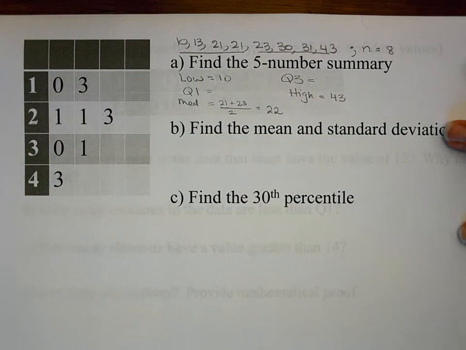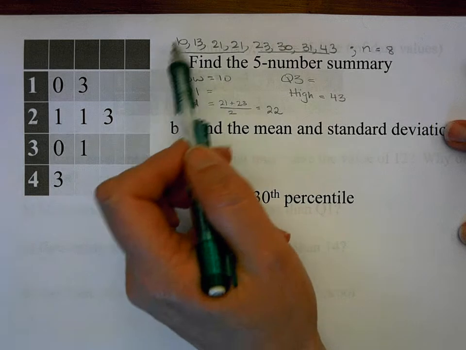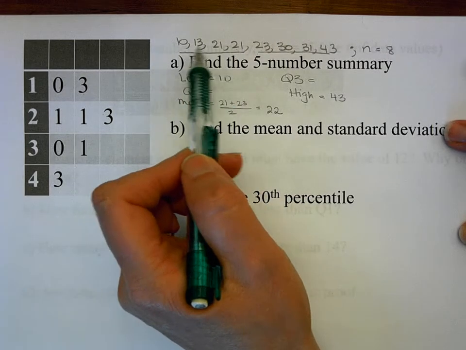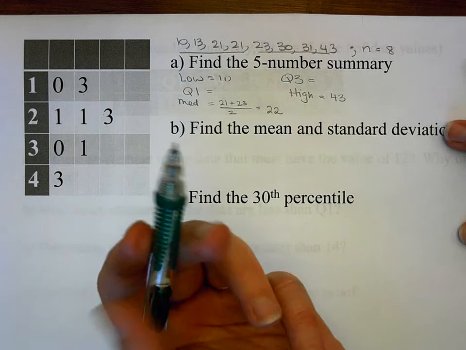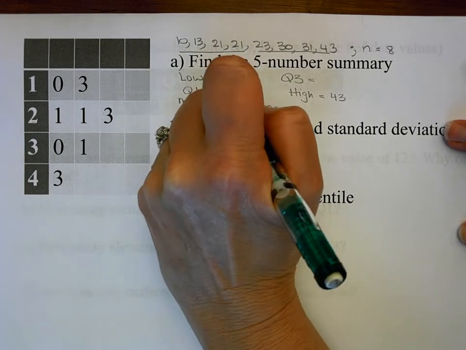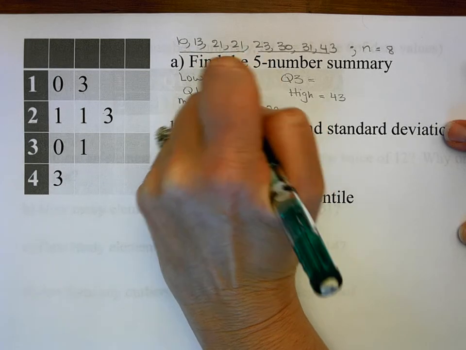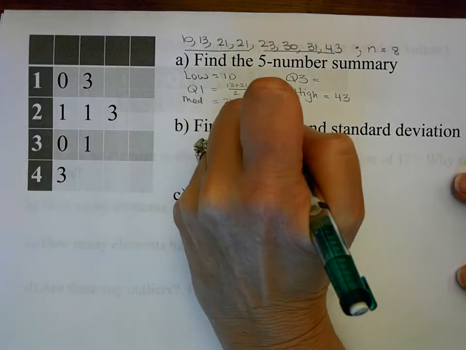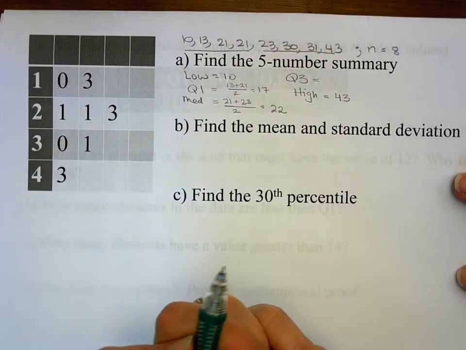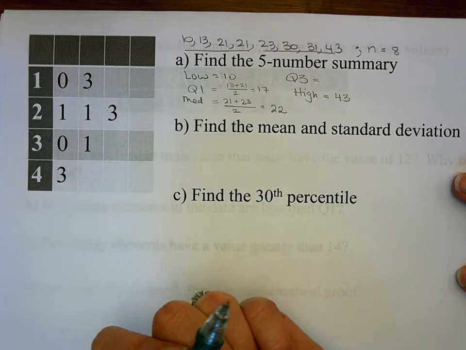So now for quartile 1, I want to find the median of the first half. And again, there's an even number of values. So that means I want to average those two numbers together. So I would do 13 plus 21 divided by 2. And that would give me 17. So that means Q1 is 17.